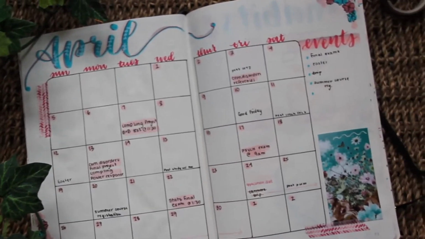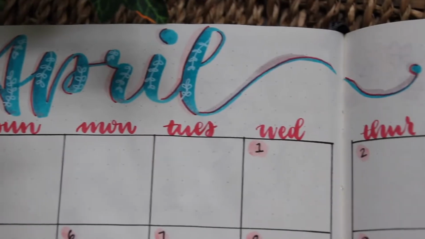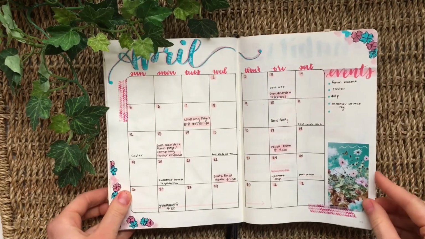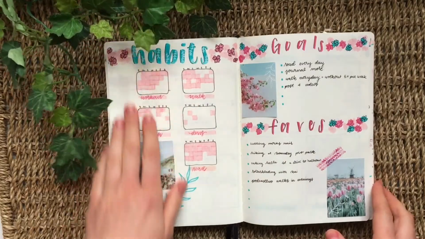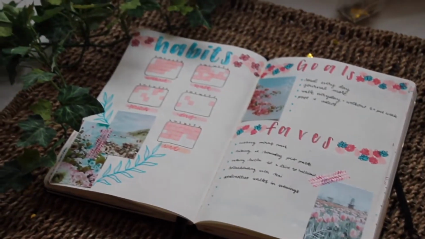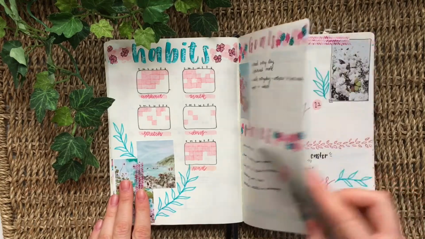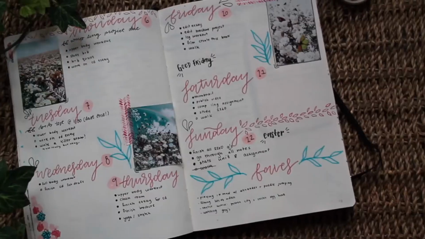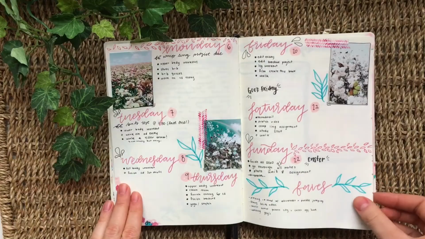So here is my calendar page. As you can see, I use a lot of pink, and I also use this really cute pink washi tape throughout the entire thing. I printed out a bunch of different photos from Pinterest on some photo paper and used that throughout the month, and also incorporated these little floral doodles and a bunch of other little botanical designs.